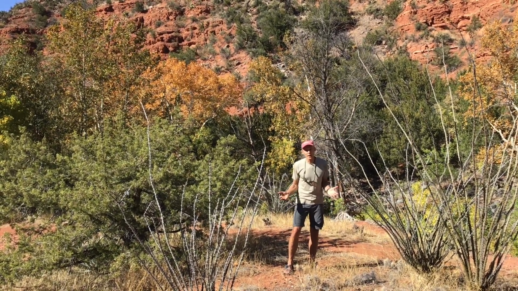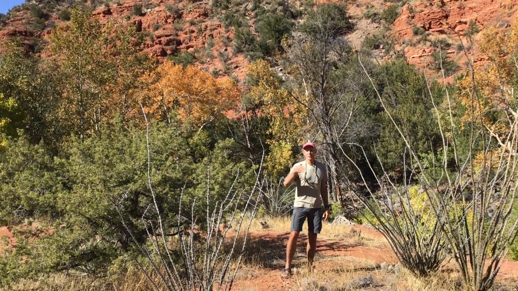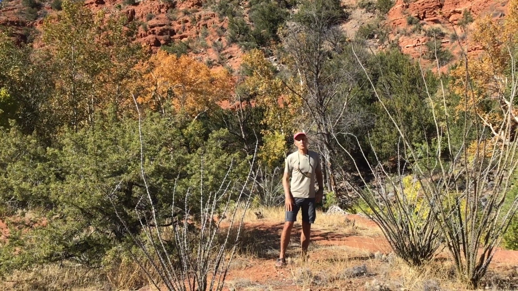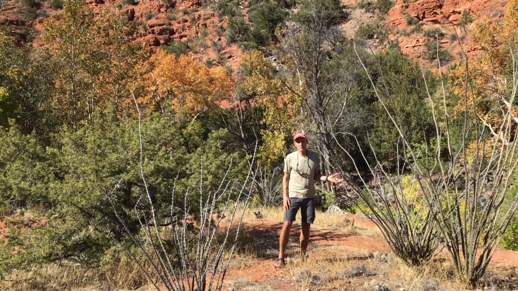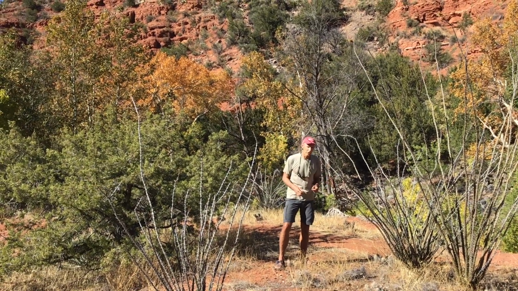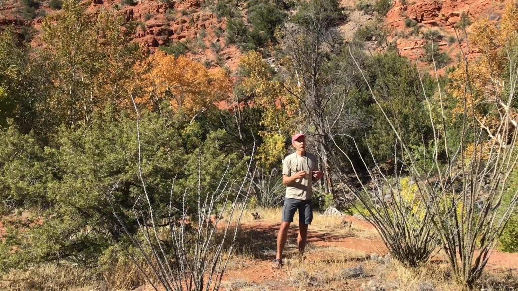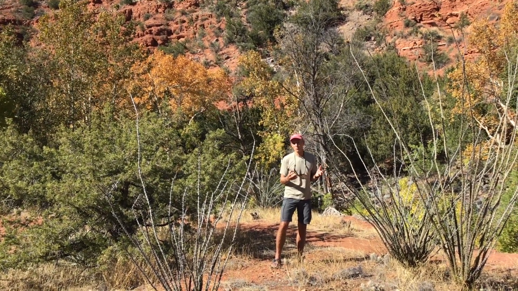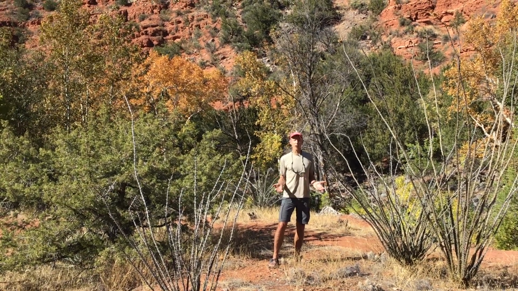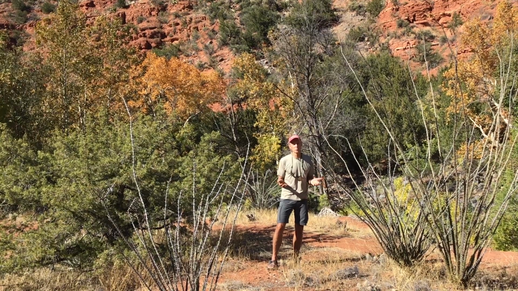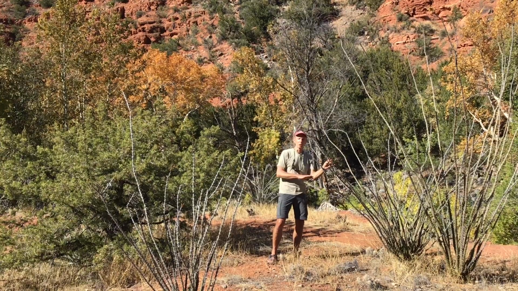Well, it sure looks dead, but one of its adaptations is the only time this plant is going to put on leaves is when it rains. So it seems to be dead, but really just dormant. And whenever rains come, it's going to flourish with leaves and with flowers that are, well, the species epithet, splendens, describes the flowers, which are splendid. They're beautiful, beautiful red. But let me tell you, Ocotillo might be the lord of dryness.